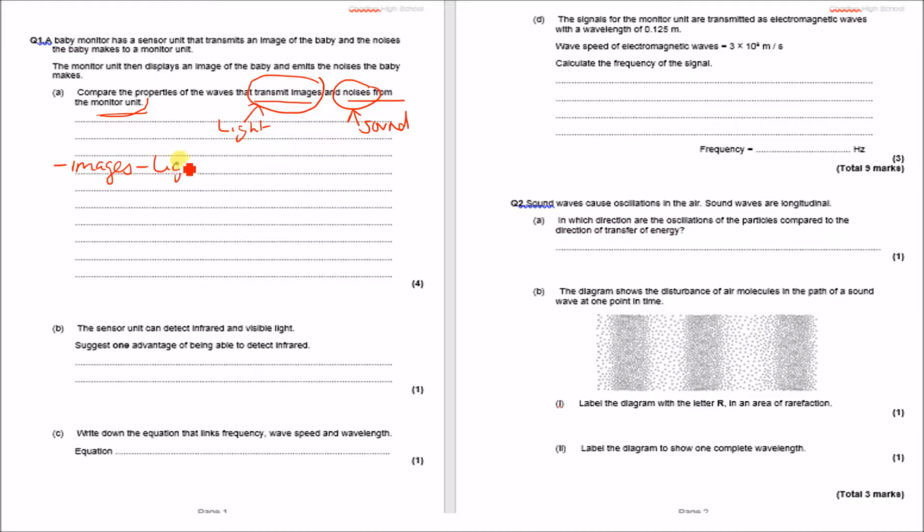being light, if we were to compare the wave of light, we're going to talk about a transverse wave. Okay, and transverse waves travel at 3 times 10 to the 8 meters per second. And the oscillation of a transverse wave, the vibration, remember, is perpendicular to the direction of energy transfer. What does that mean?